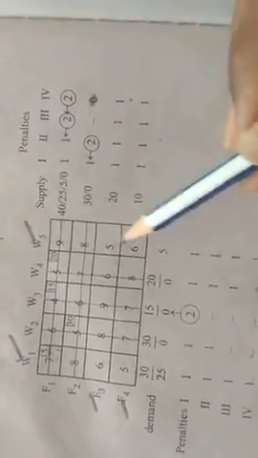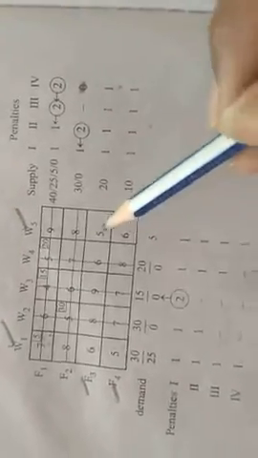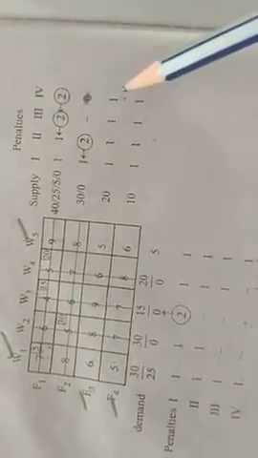Next 6, 9, 8, 5, 6. See, both are the smallest cost elements. 6 minus 5, 1 is there. Okay, understand? So next, identify the maximum penalty elements. 2, 1, 1, 1, 1. So 2 is the maximum penalty element.